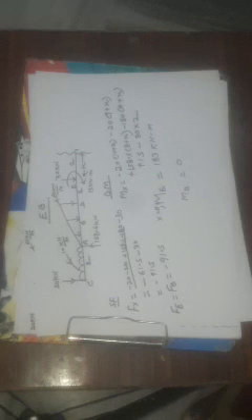Now the analysis of each portion is completed. We will make a summary of the shear force and bending moment values for all the portions. Here I have already tabulated them.